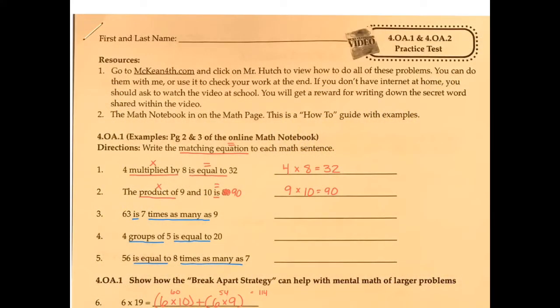All right, here is your Operations in Algebra number 1 and Operations in Algebra number 2 practice test on mccainforth.com. I'm going to go through this pretty quickly. You can pause, fast forward, or rewind as necessary. Please listen for that secret word.